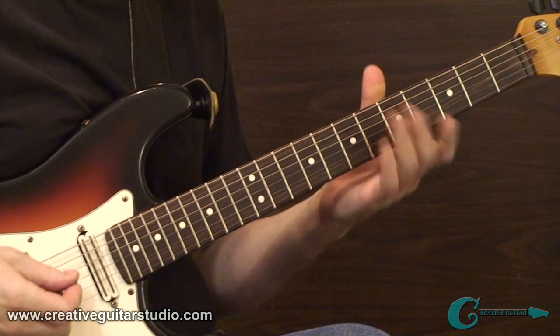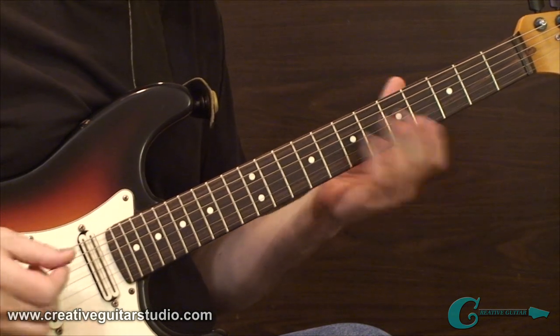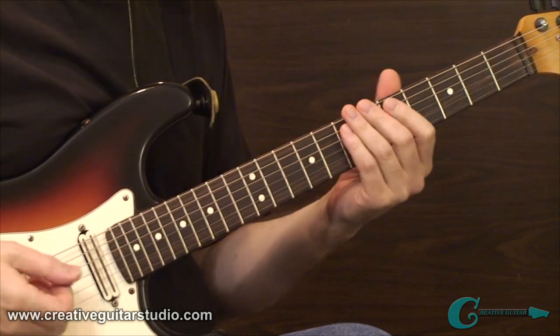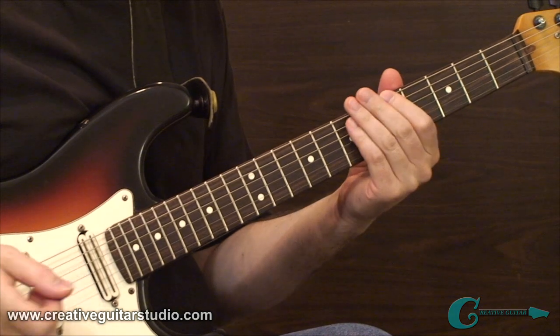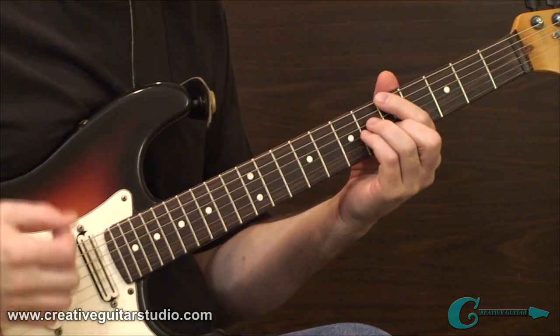So let's begin here by just going through these chord changes, getting a chance to hear what they sound like, and then we'll discuss them a little bit further afterwards. So here we go. 2, 3, 4.